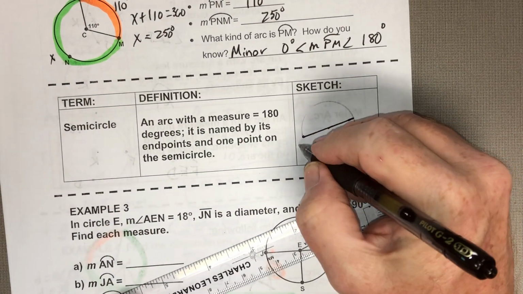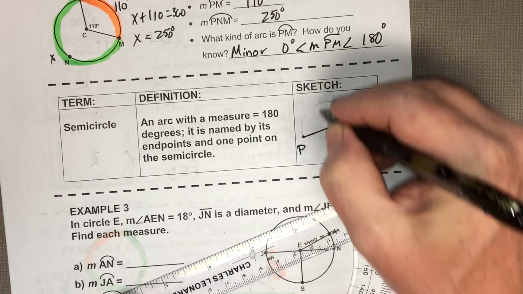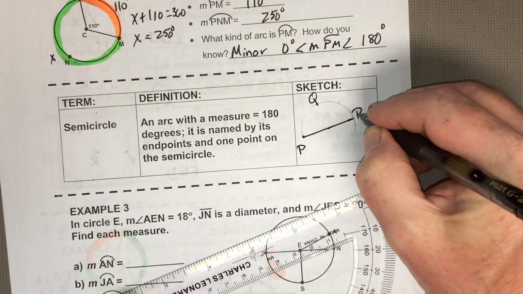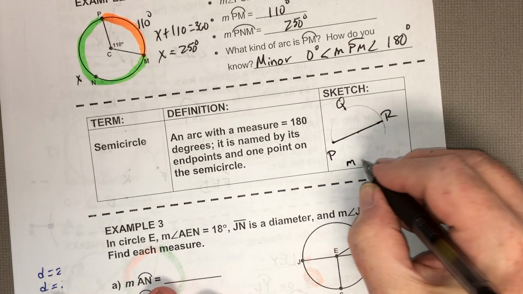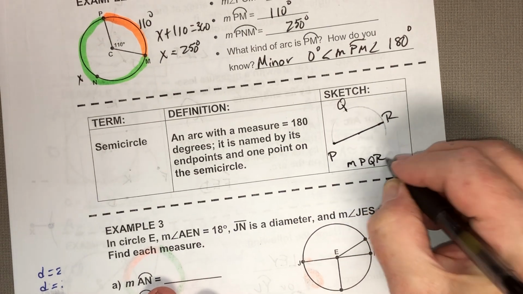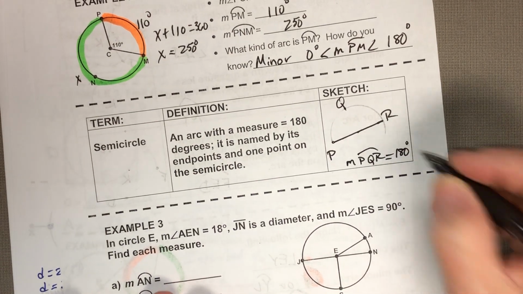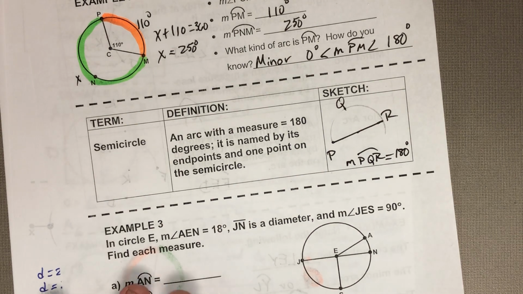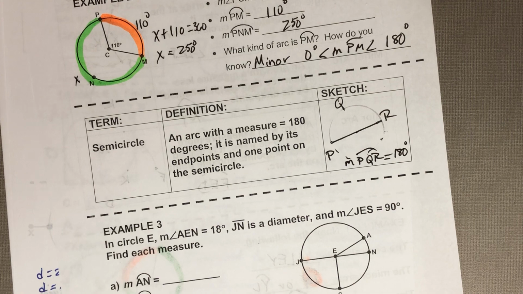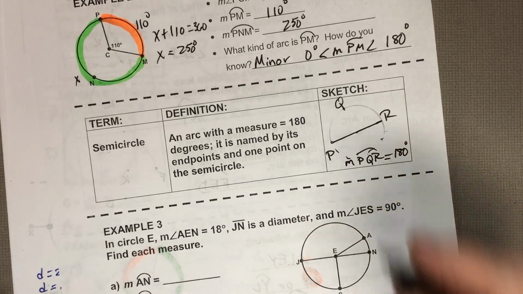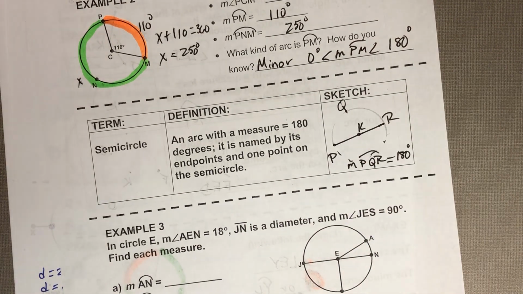Now if I have point P here, point Q here, and point R there, I know that the measure of arc PQR is 180 degrees. And by the way, the opposing arc on the other side is also a semicircle. Please be aware of that. And I'm going to call that circle K.